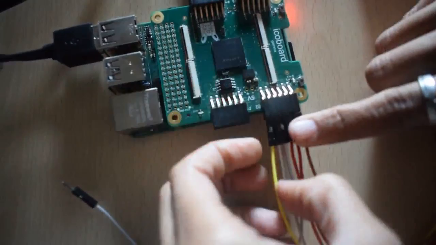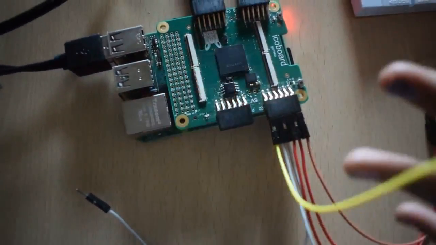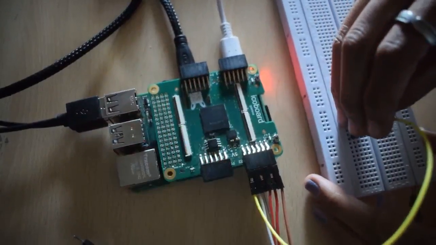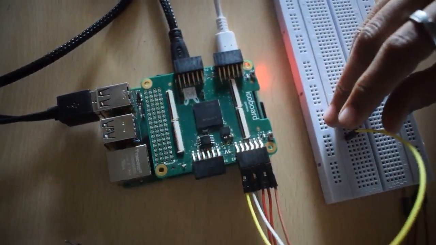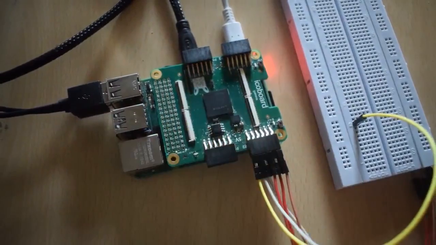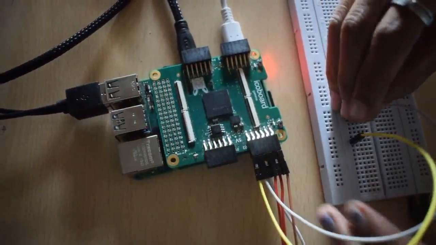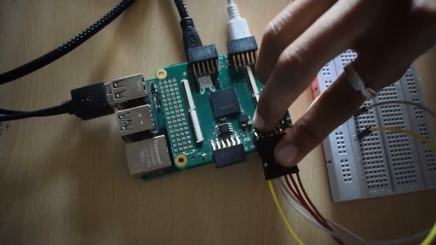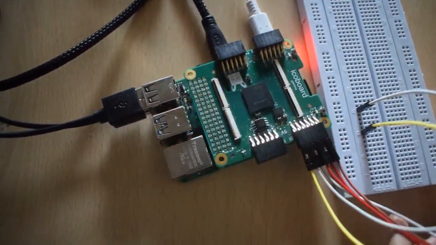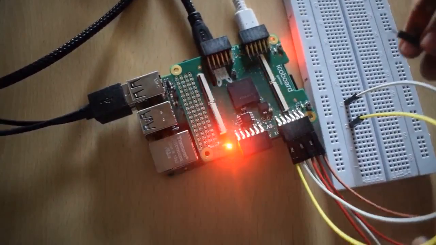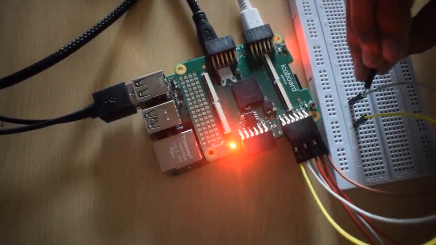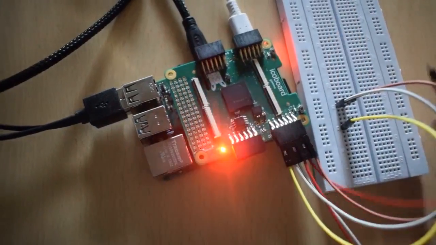And now this yellow wire is of the 3.3 volt pin. I will connect it on the breadboard, and this white wire is of the ground pin, and I will connect it to this side on the breadboard. Suppose you want to get the value of 0, connect all the pins along with the white pin, that is, to the ground pin.